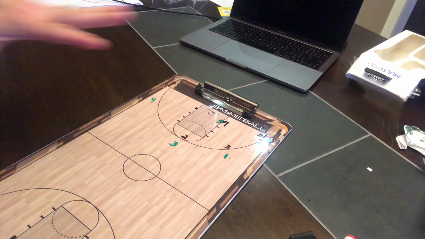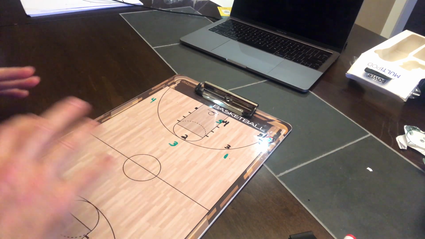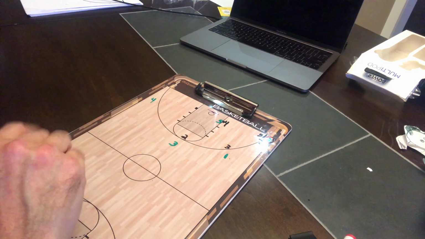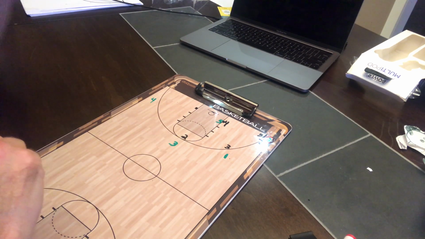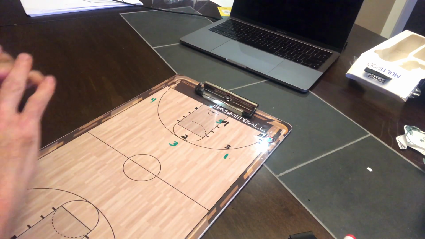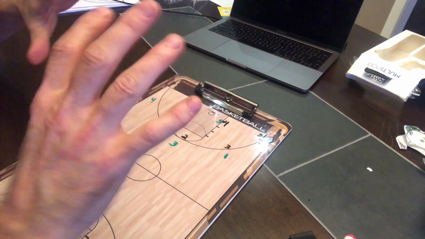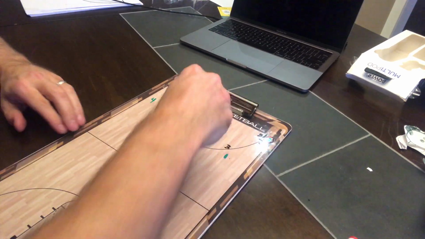Now, I've drawn this specifically like this, and I'll show you a couple of differences and why we want it like this. So this is the ideal.